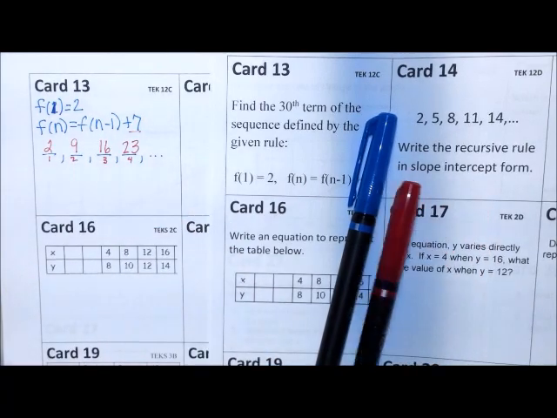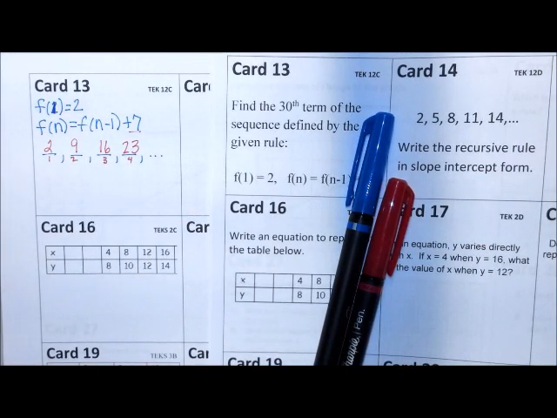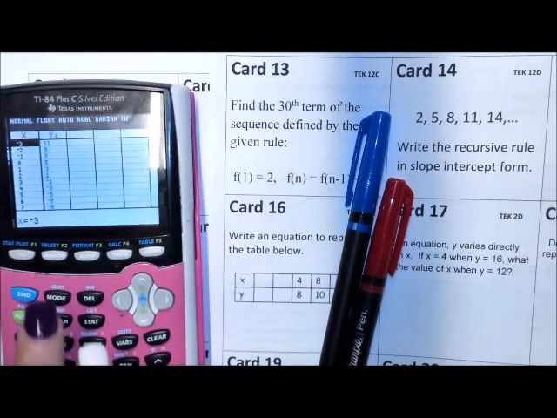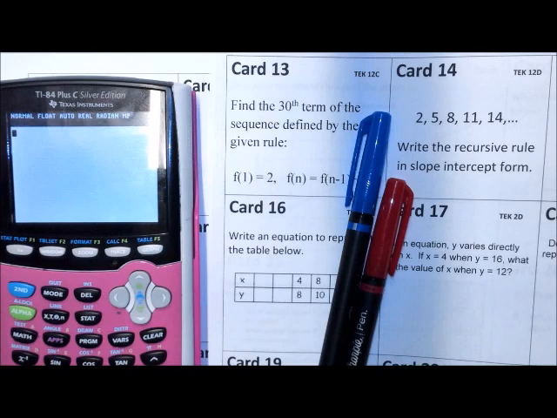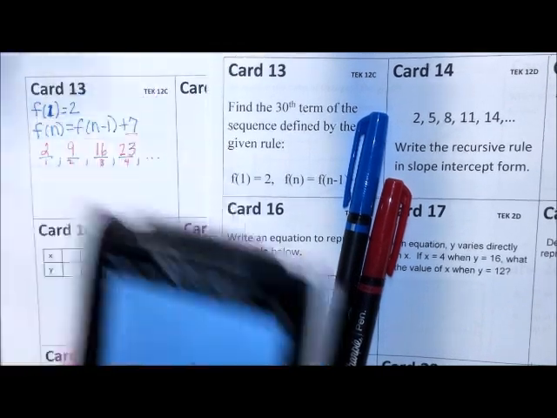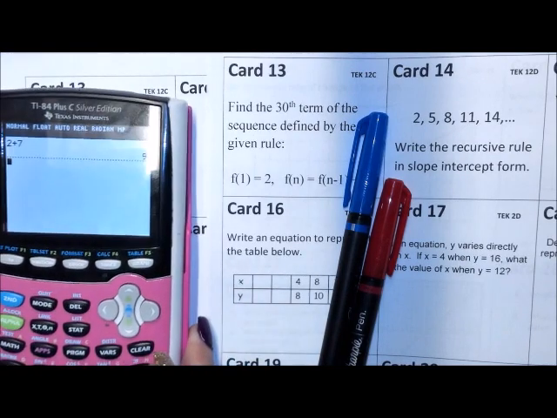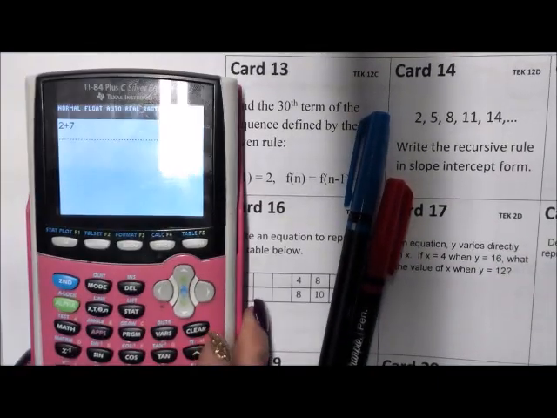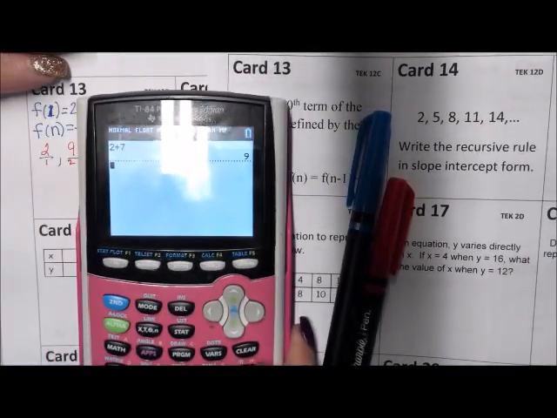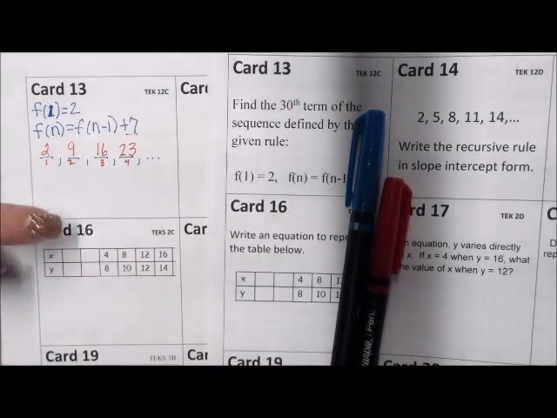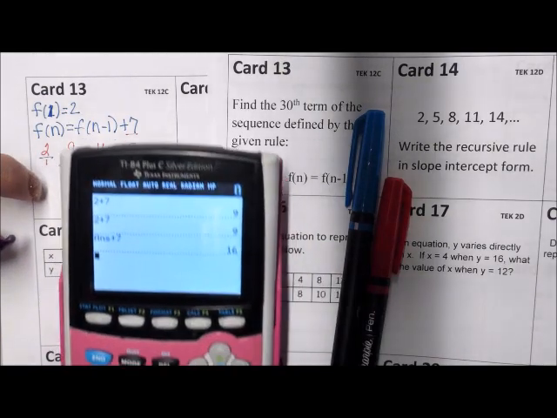I need to go all the way up to 30. So I think I'm just going to be kind of lazy, and I'm going to get my calculator. I'm going to turn it on. Okay. 2 plus 7, enter. Okay, so 9. So I'm at term 2. This room I'm in has a horrible light. Okay. If I say enter again, plus 7, now I'm at 16. That's term 3.